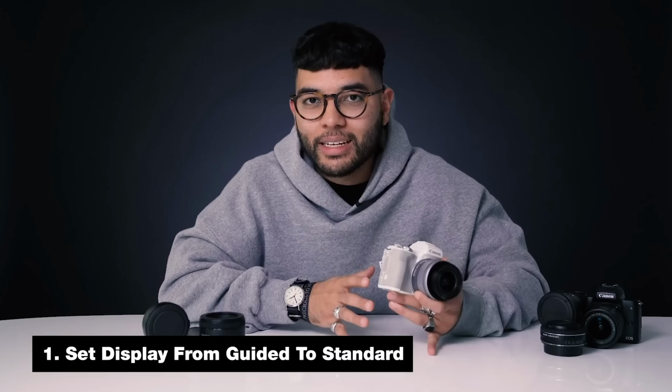Just a quick note before we get into the rest of the video: this video is not a pro level photography video. This video is for those who just want an easy way to get the best photos possible with their Canon M50s. And so with that being said, the first thing I want you to do is set your display mode from guided to standard.